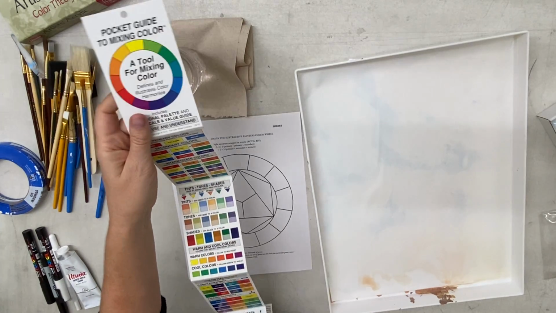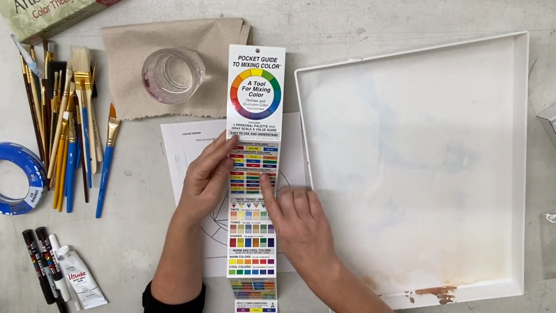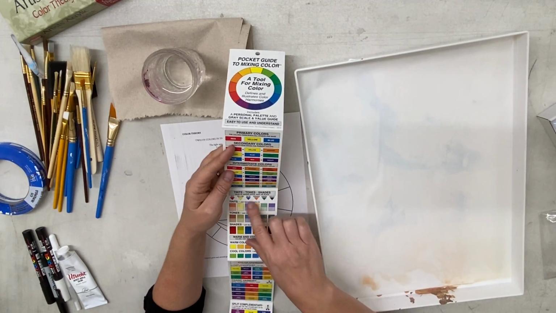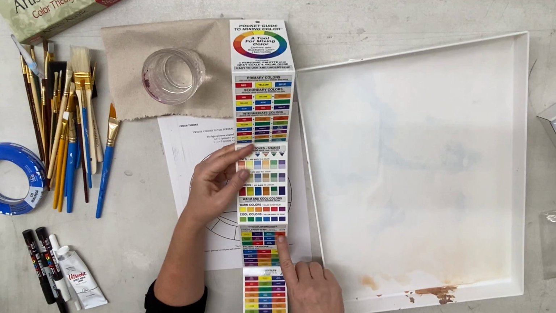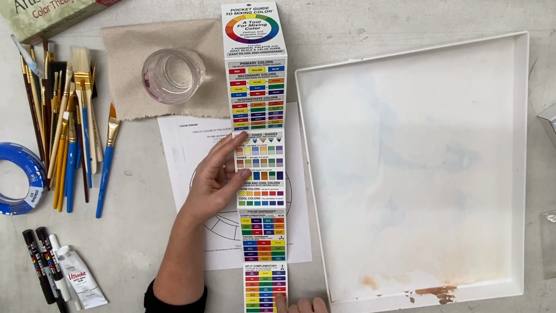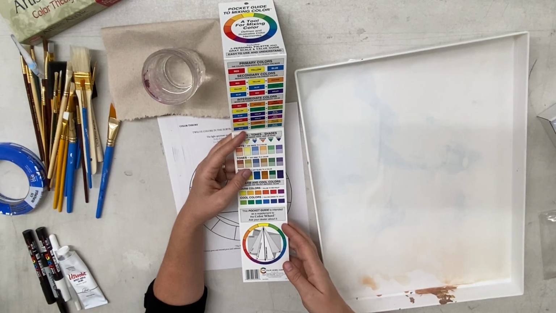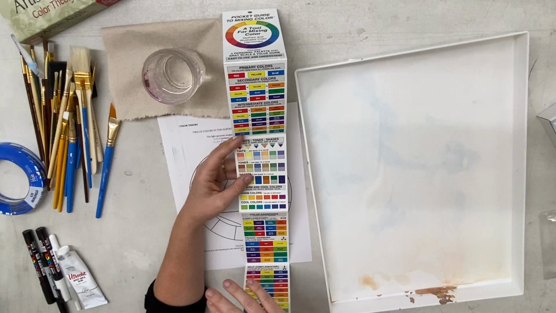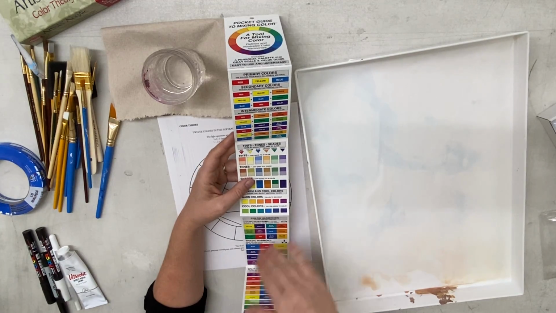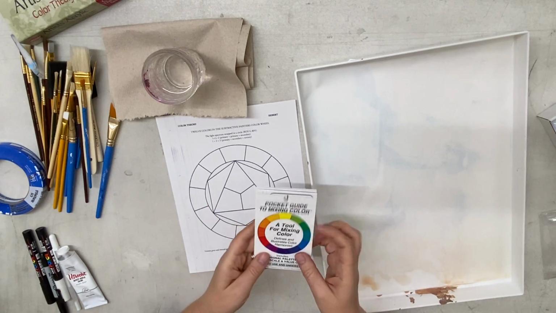But what you have here is just some different ideas about primaries, secondaries, intermediates, tints, tones, and shades, warms and cools, different color harmonies, which are complementary, triadic, split complement, and so on. And so we can break this all down, both in the video you just watched and when we start doing these mixing exercises. So this is a nice little tool.